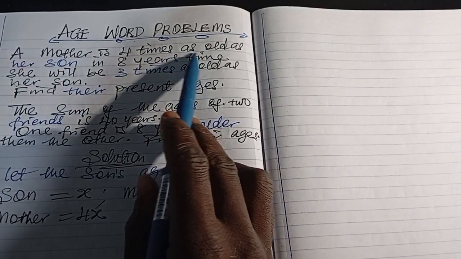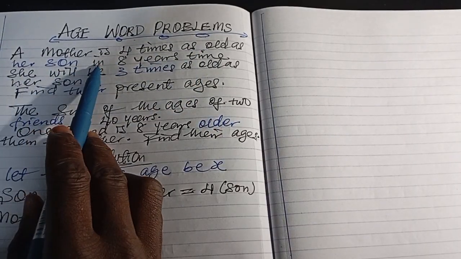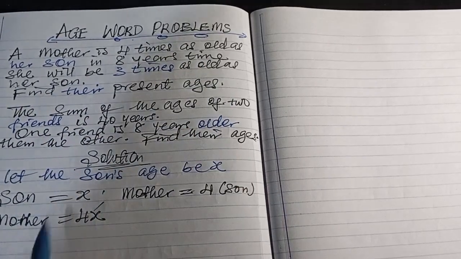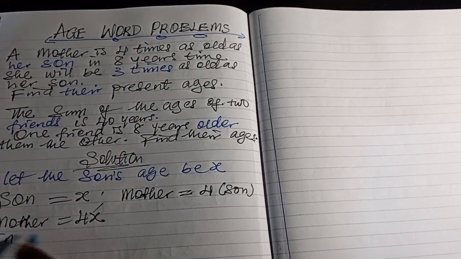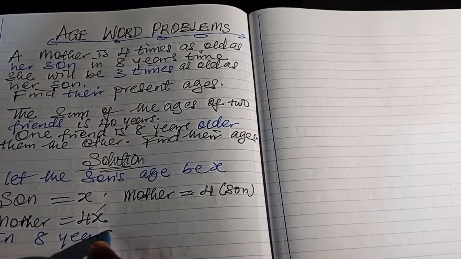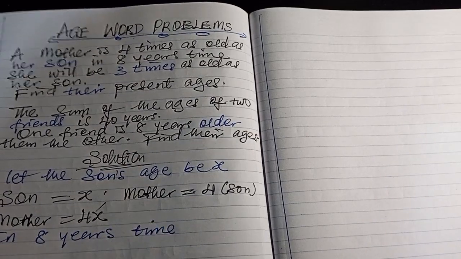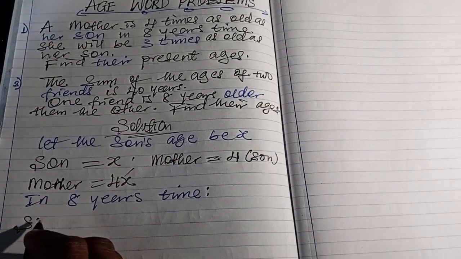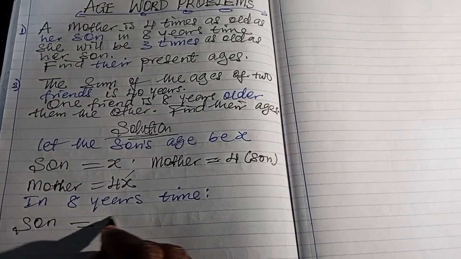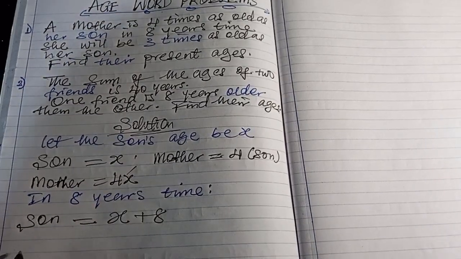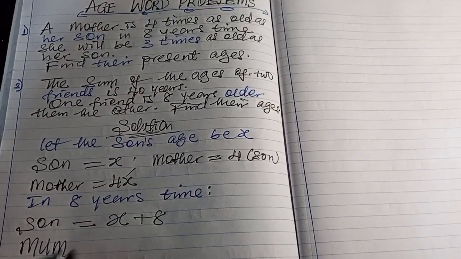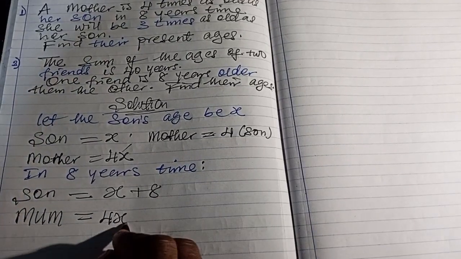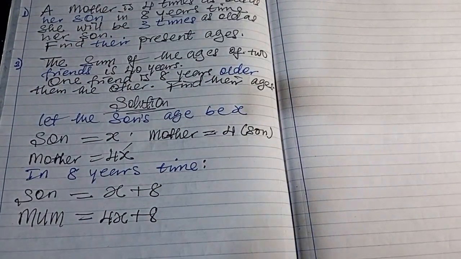We now have as old as her son. In 8 years' time, she will be 3 times as old. Okay, in 8 years' time, so son, in 8 years' time, you have son should be equal to x plus 8. Then mom should be 4x plus 8. Good. Let's go again.